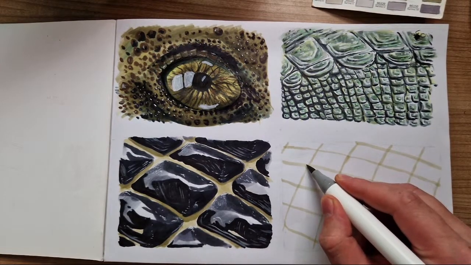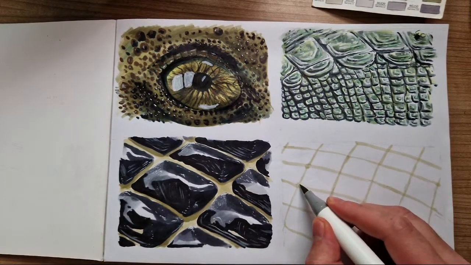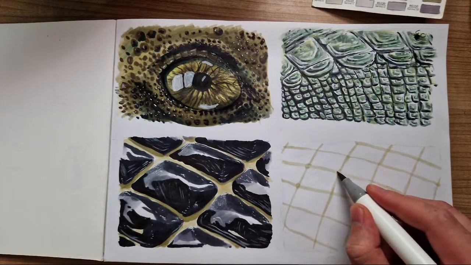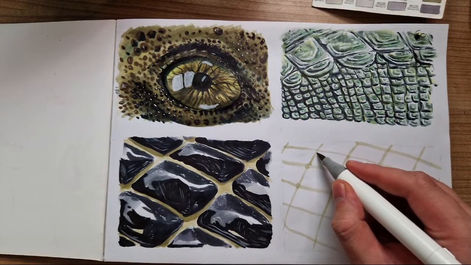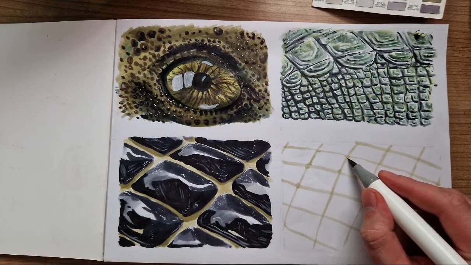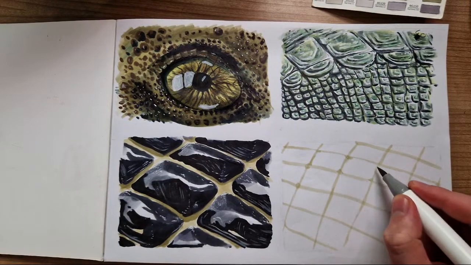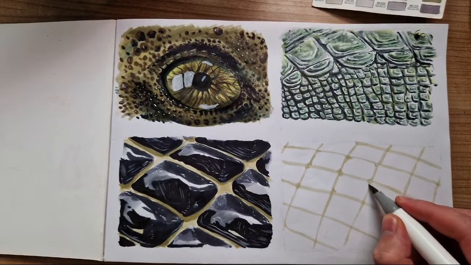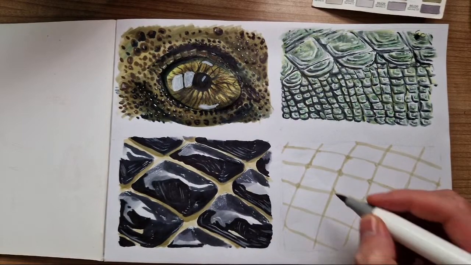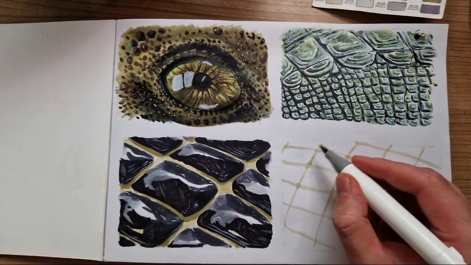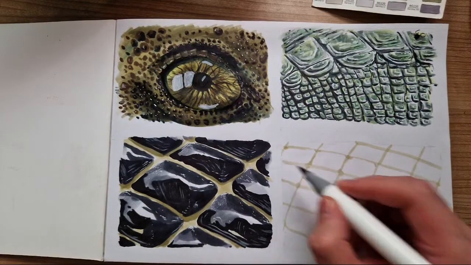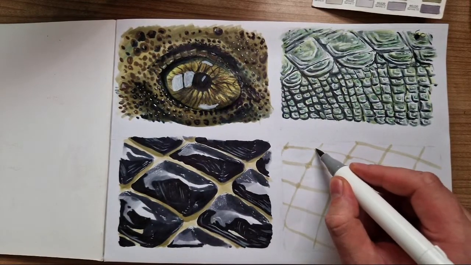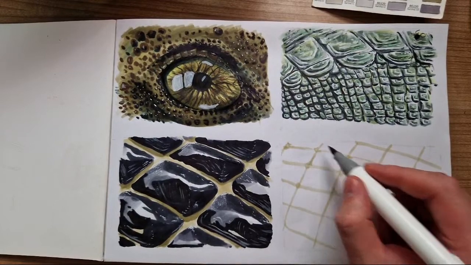But in this situation it is very essential that you pay attention to what you're doing, because with pencil you can just erase everything, no big deal. But with a marker, if you accidentally go over something you weren't supposed to, it's very hard to correct that.